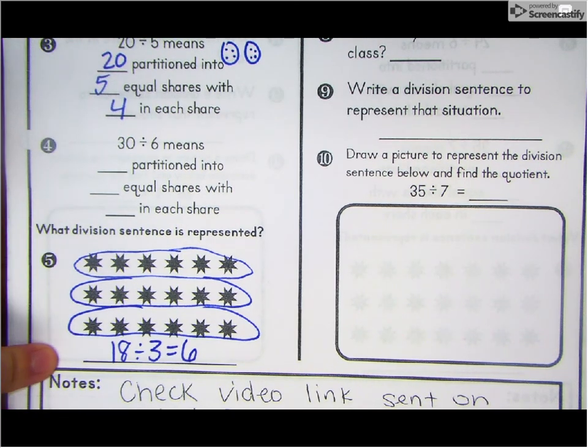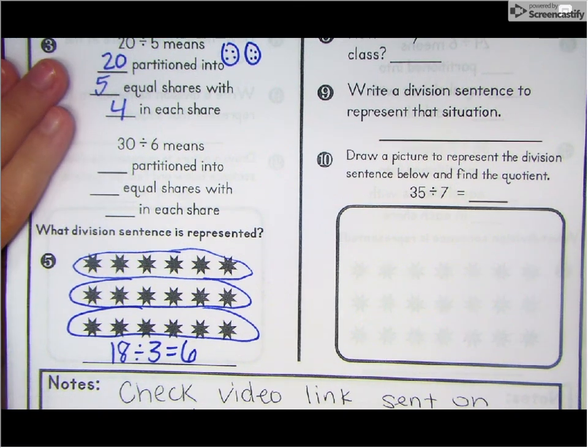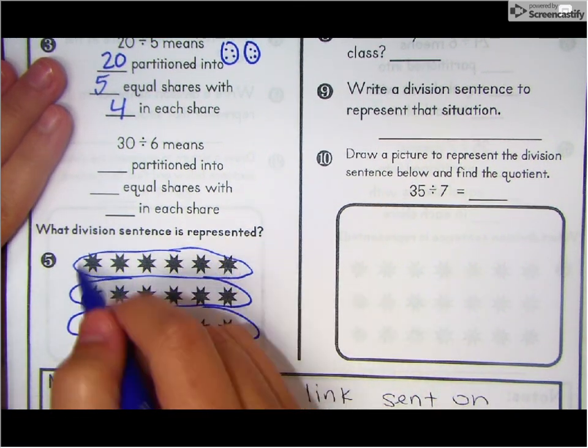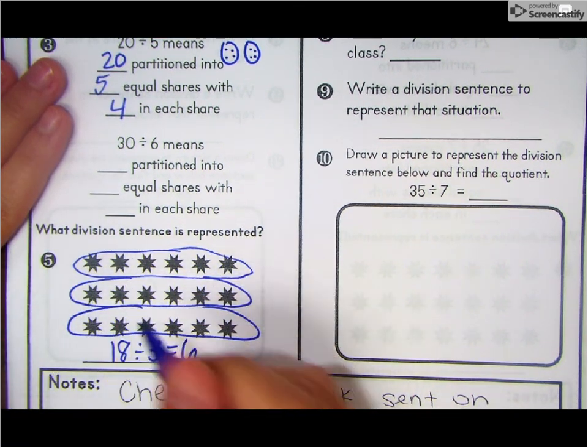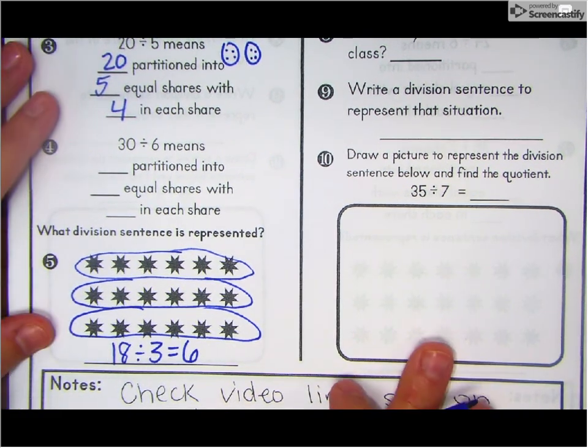This one, unlike the first one we did, it does matter which order we do it in because we've told them with arrays, we always go rows first, then columns, or how many are in each row. Okay.